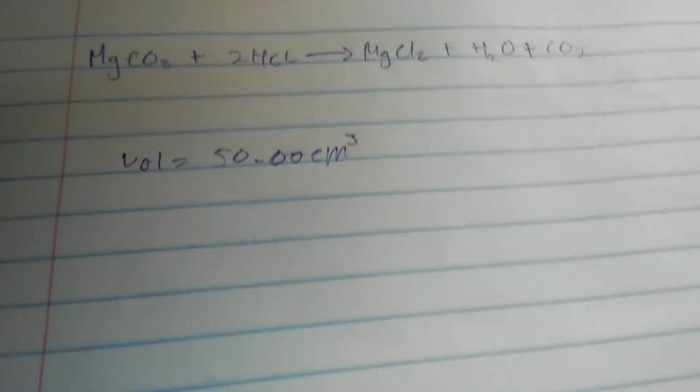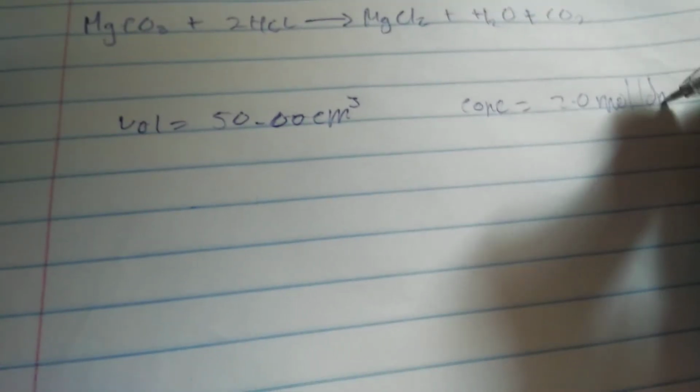50 centimeter cubed. This is the volume of the acid, and the concentration of that acid was 2.0 mole per decimeter cubed. And now you have to look, because you are given quantities with different units, you have to make sure that your units are the same.